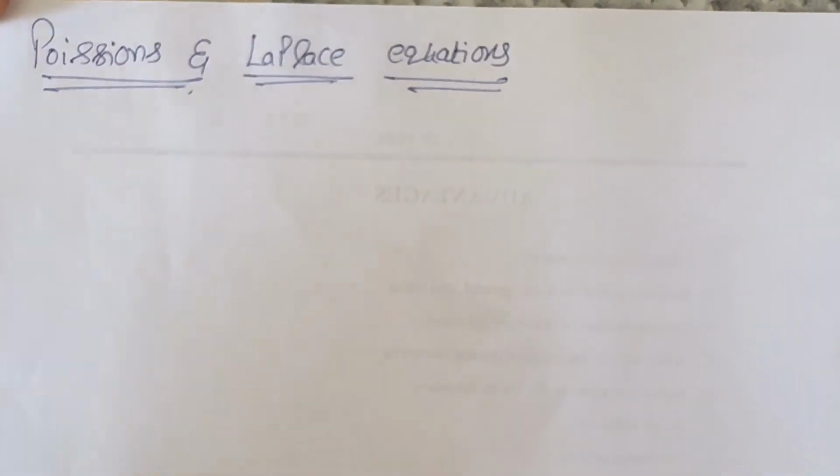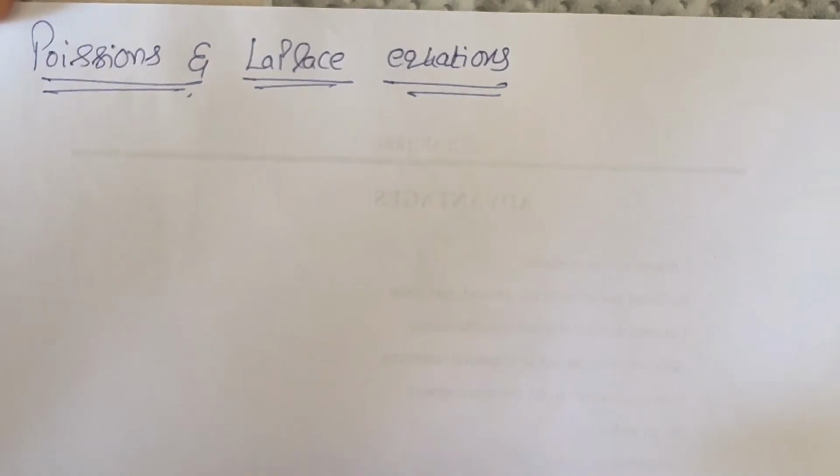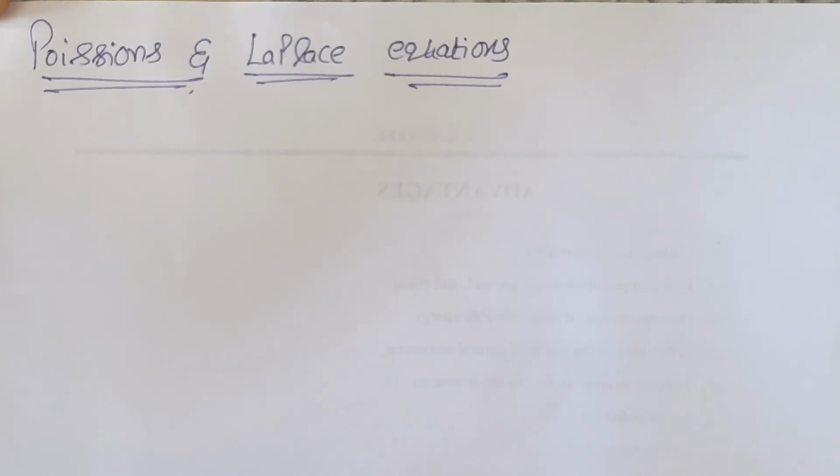Good morning, students. Now we'll discuss an important topic: Poisson's and Laplace equations. These two equations are derived from Maxwell's equations.